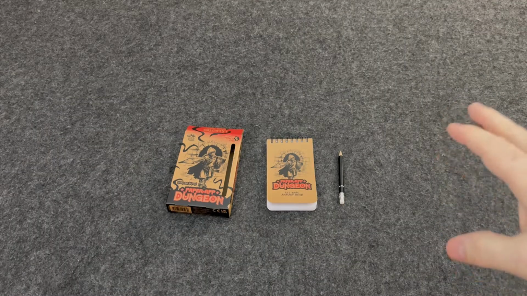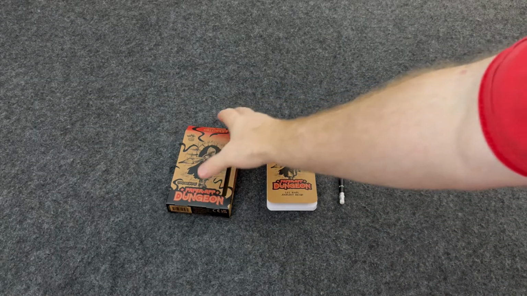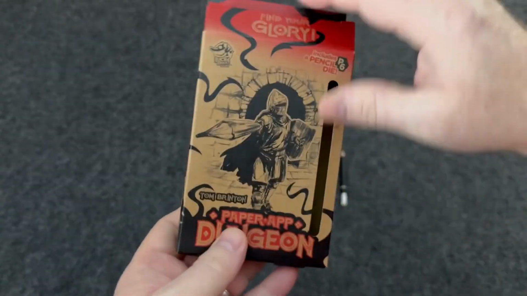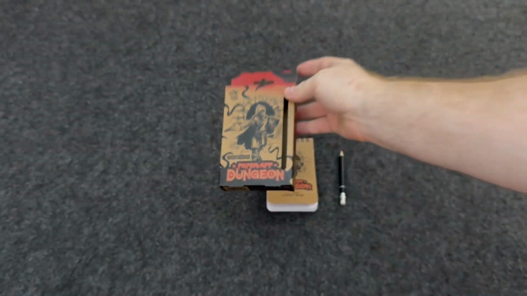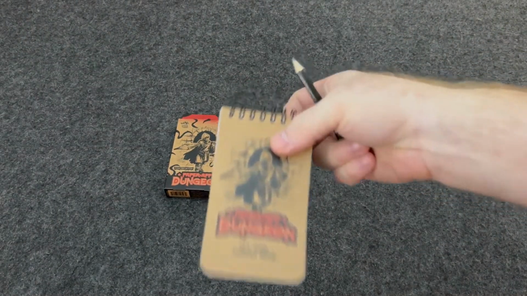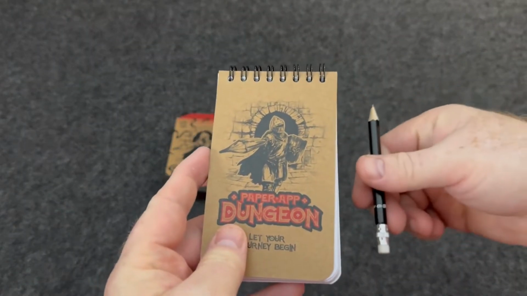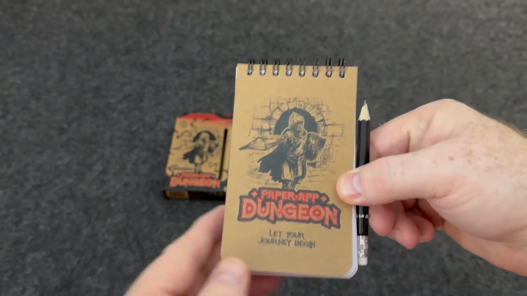All right, so this is Paper App Dungeon, published by Lucky Duck Games, and everything you need is in this box: the notepad and this pencil. You don't need an app on your phone. Everything you need is here.